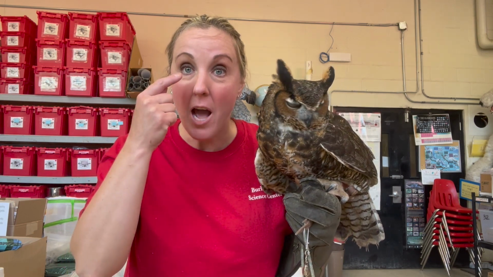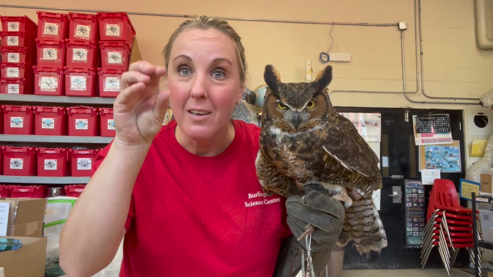We have special muscles that allow them to do that. But owls lack these muscles. Their eyeballs are fixed in their sockets, and they cannot move them. So it's kind of like having permanent binoculars.